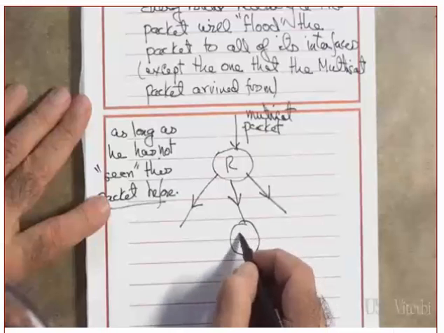So this number 3, reverse path broadcasting. Let's see. This is a router. These are its ports. This is called the parent port.